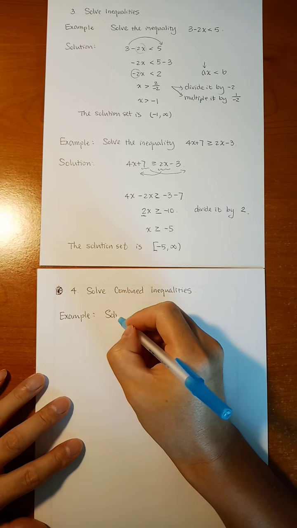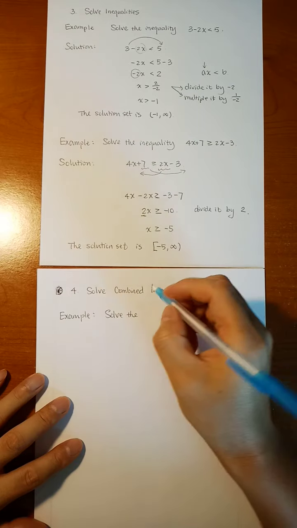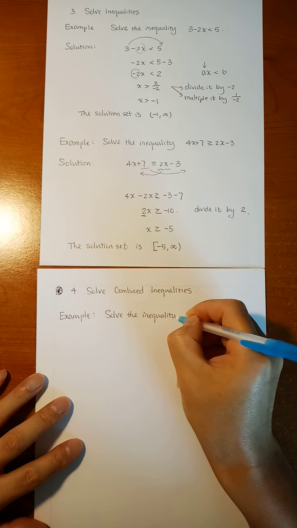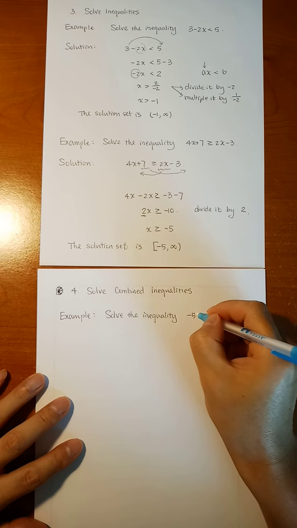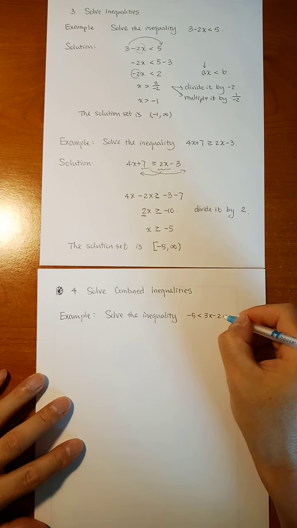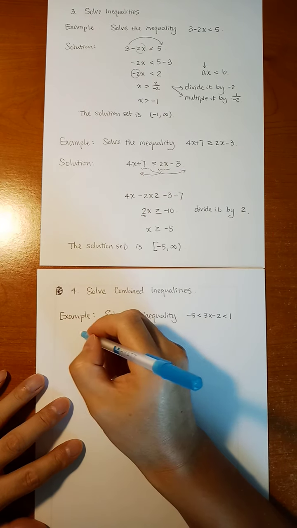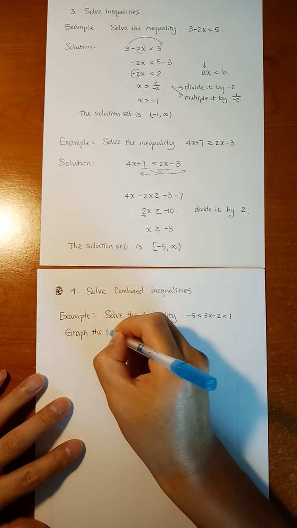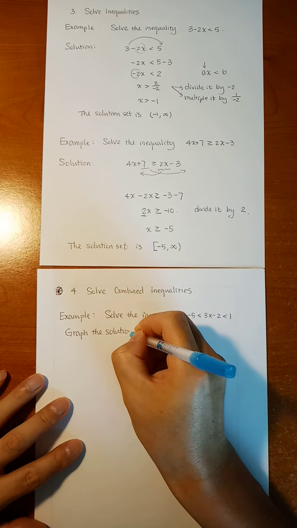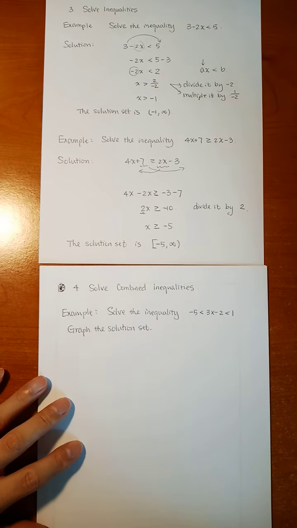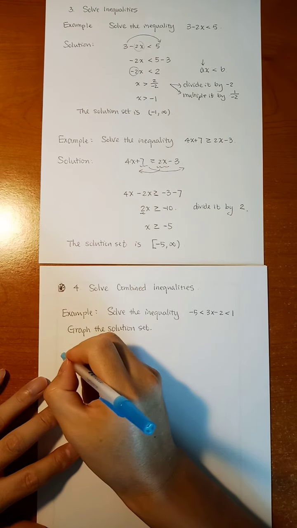Solve the inequality negative 5 less than 3x minus 2 and less than 5. Graph the solution set. So two questions. Okay, so let's see how we do it.